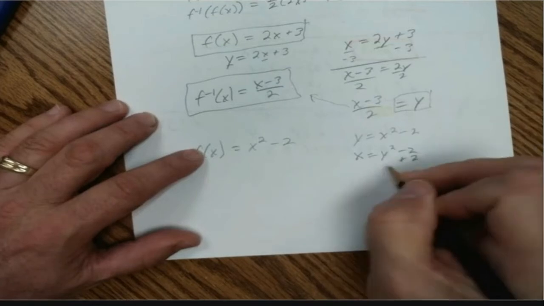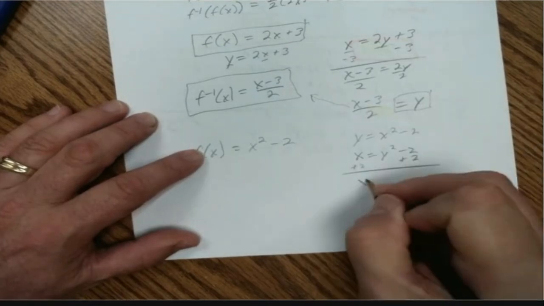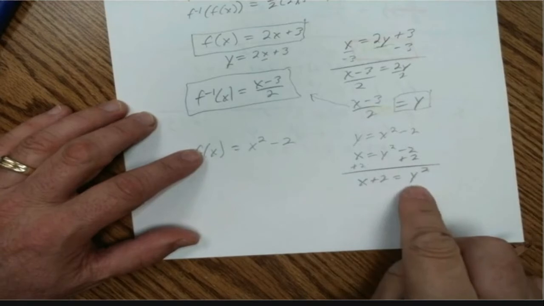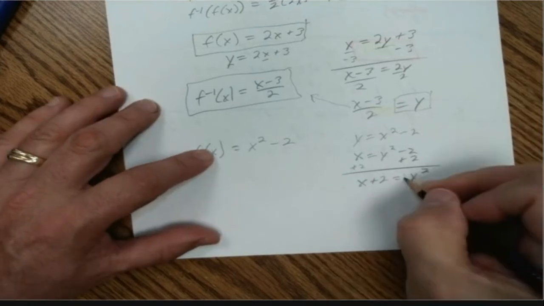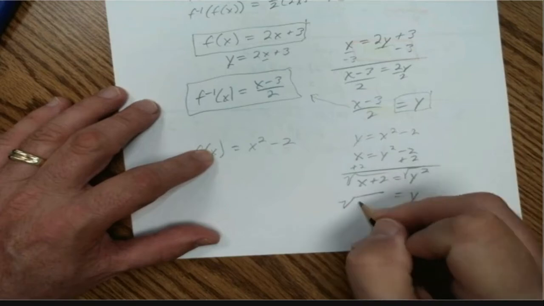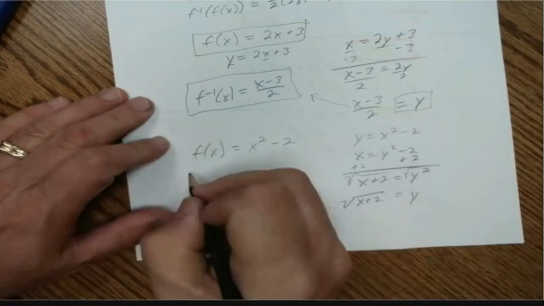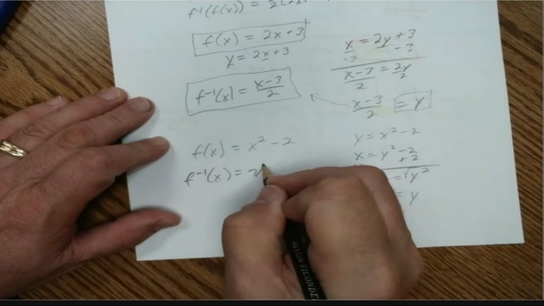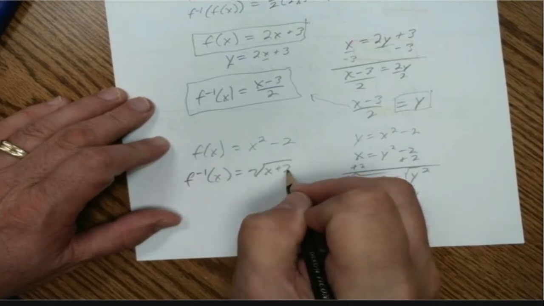We've got to add 2. x plus 2 equals y squared. We're trying to solve this for y. That means we have to take the square root. So y equals the square root of x plus 2. So the inverse is the square root of x plus 2.